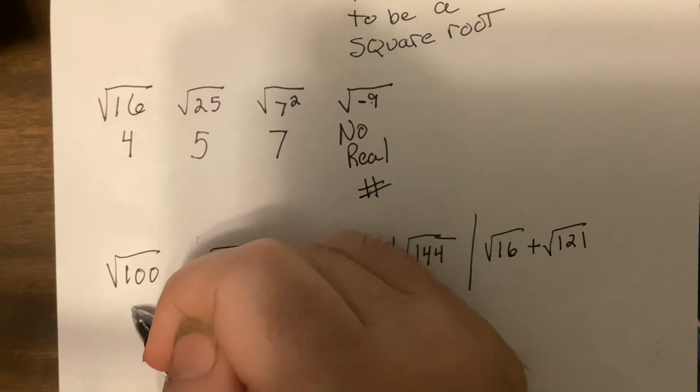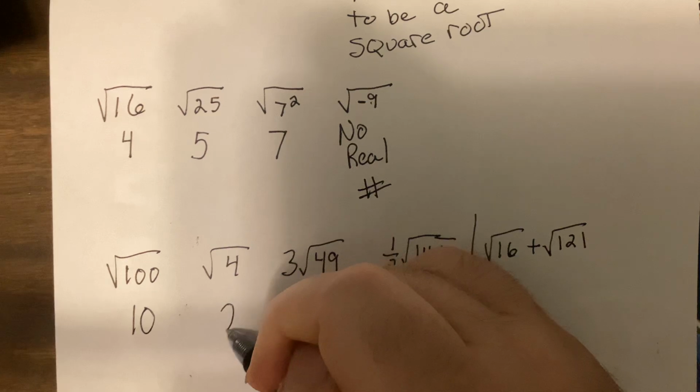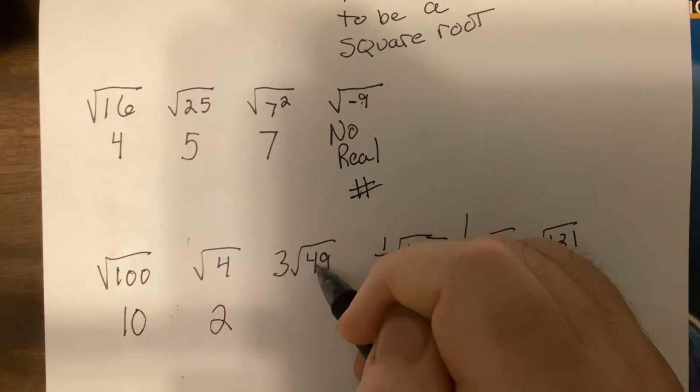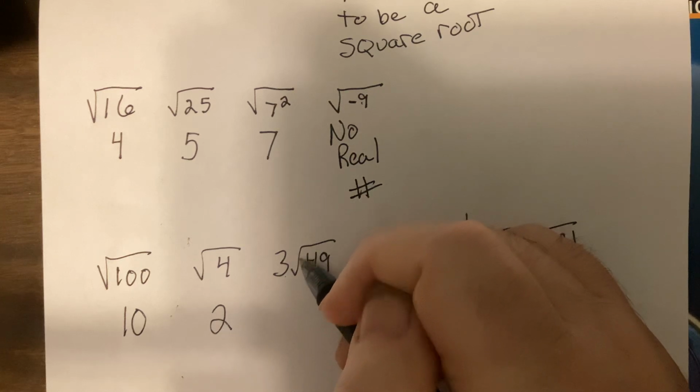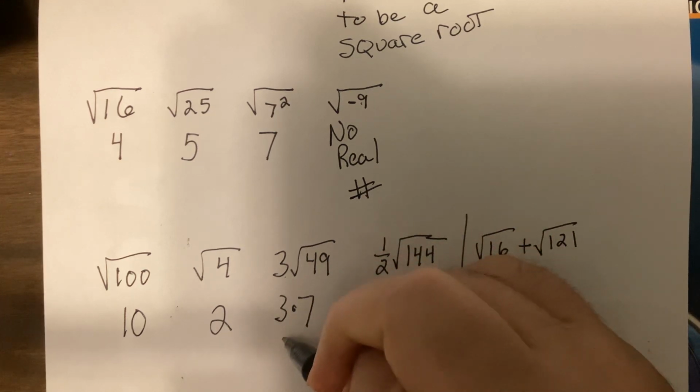Okay, so square root of 100 is 10. Square root of 4, 2. 3 times square root of 49. Square root of 49 is 7. 3 times 7 is 21.